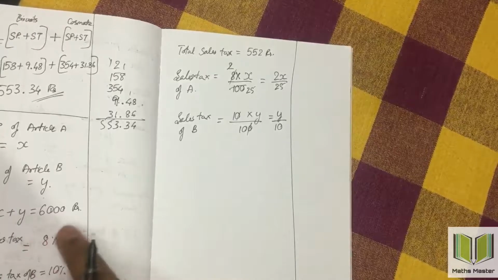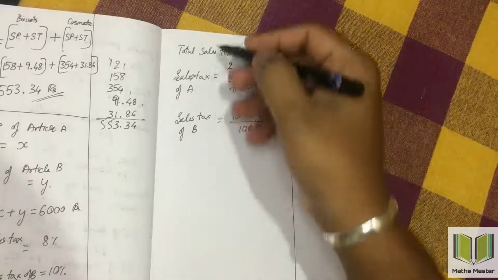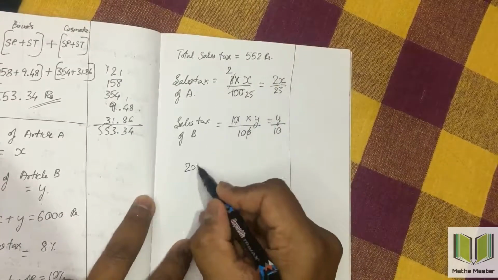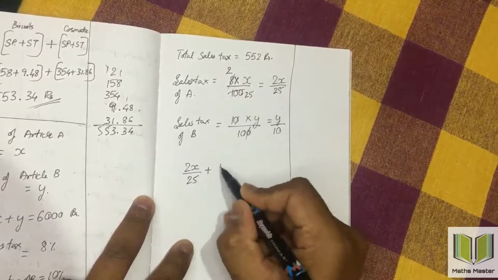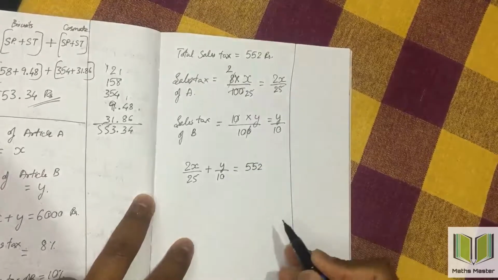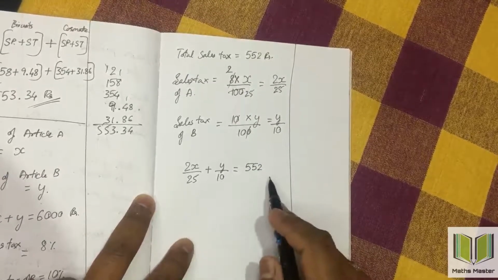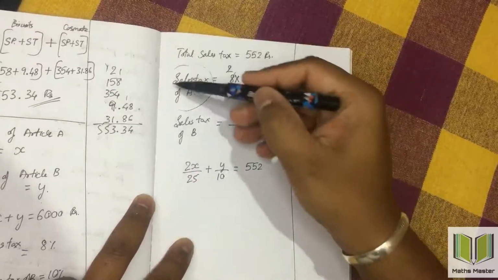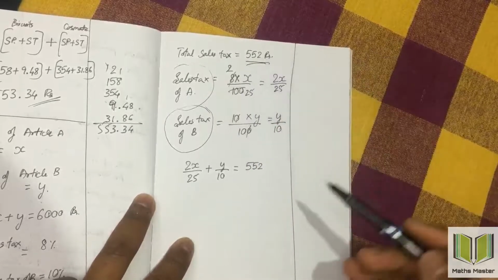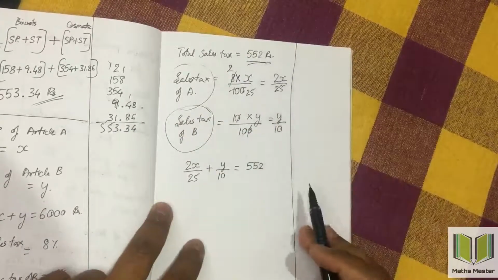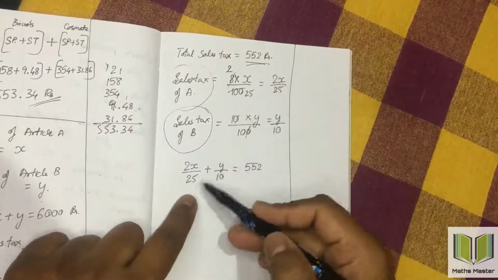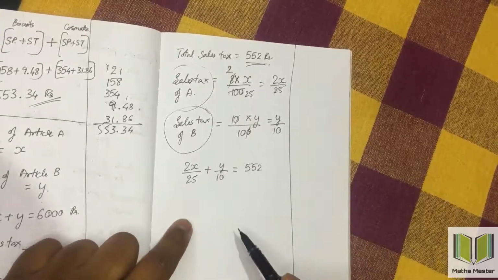Now, x plus y is equal to 6,000. We know that the total sales tax is equal to 552. So if I add these two, 2x by 25 plus y by 10 should be equal to 552. Why? Sales tax of article A and sales tax of article B combined give 552 rupees collected, as given in the question.